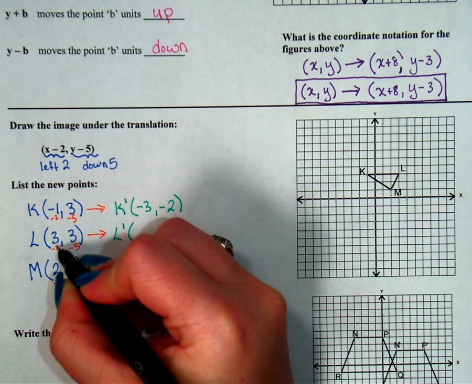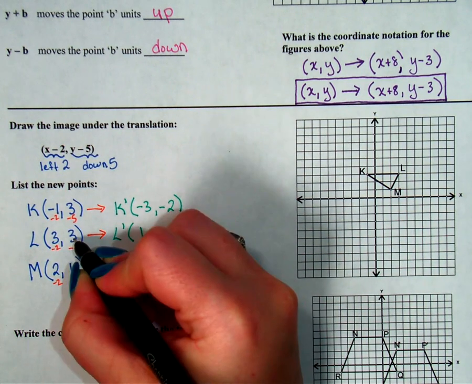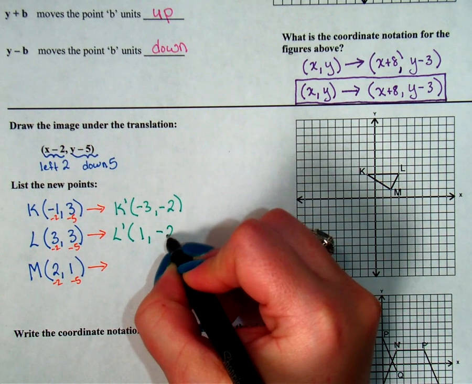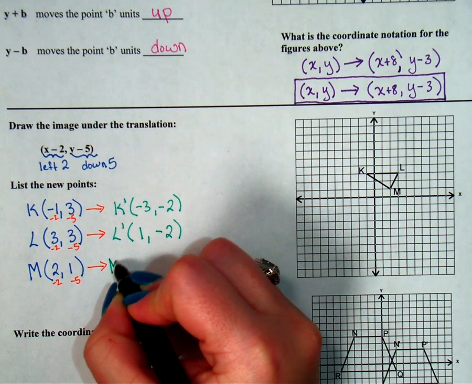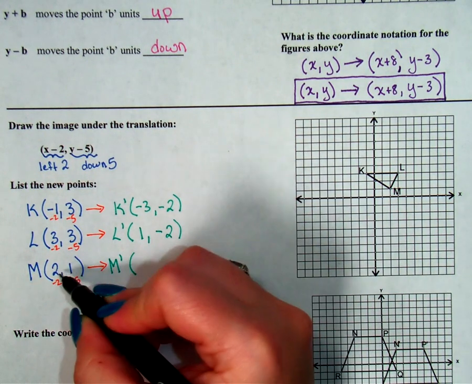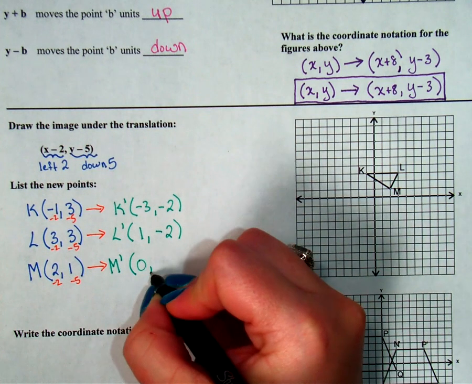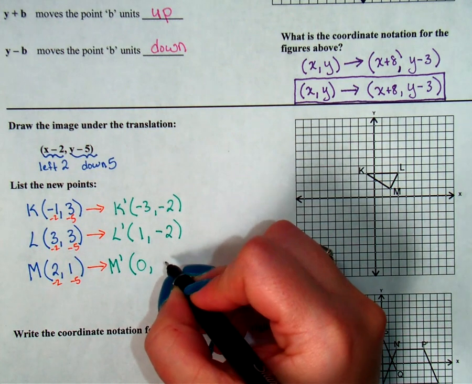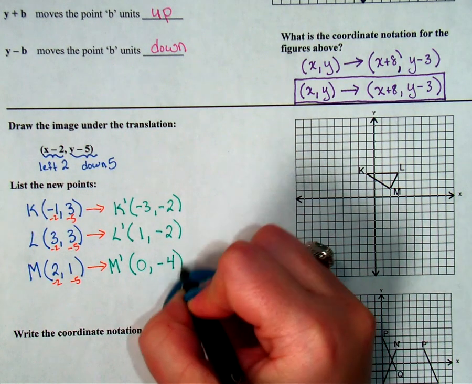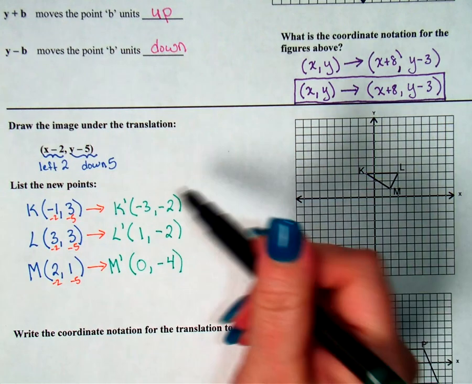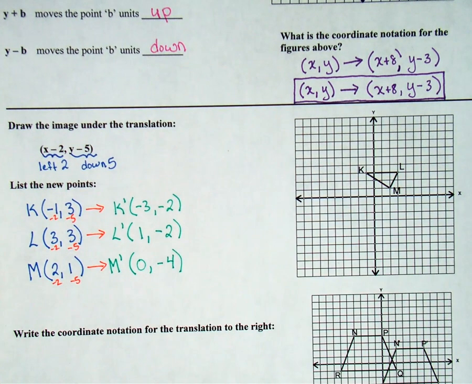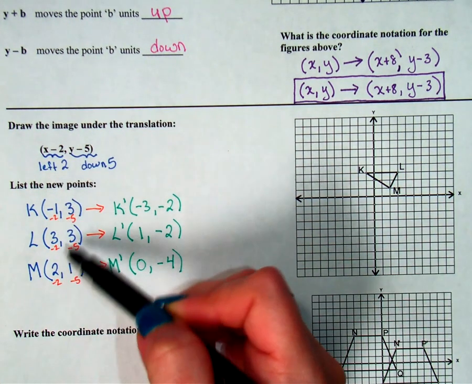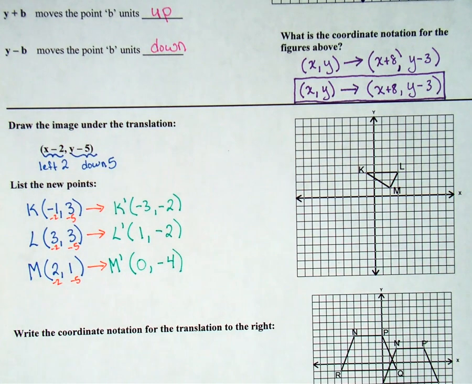L prime is going to be 3 minus 2 is 1, 3 minus 5 is also -2. And then M prime is going to be 2 minus 2 is 0, and 1 minus 5 is -4. Okay? So if I want the new points, I could just do that. I just subtract my 2 and subtract my 5 from my x's and my y's.